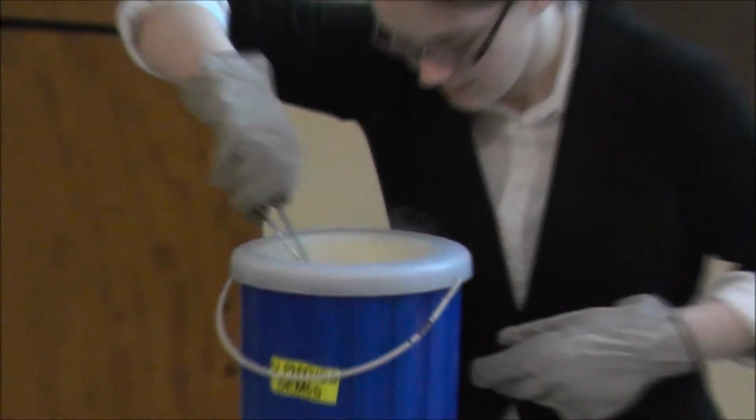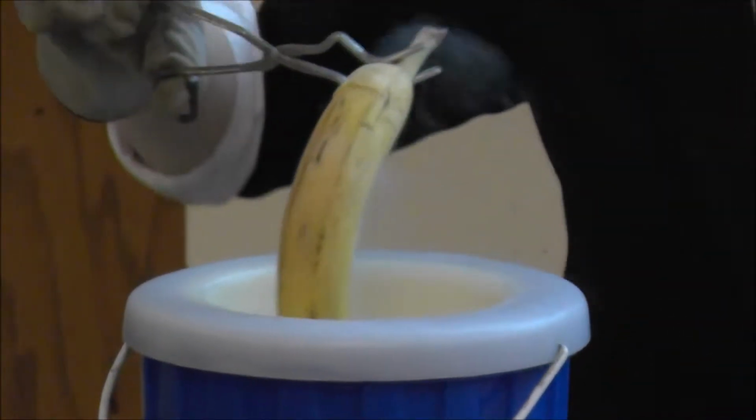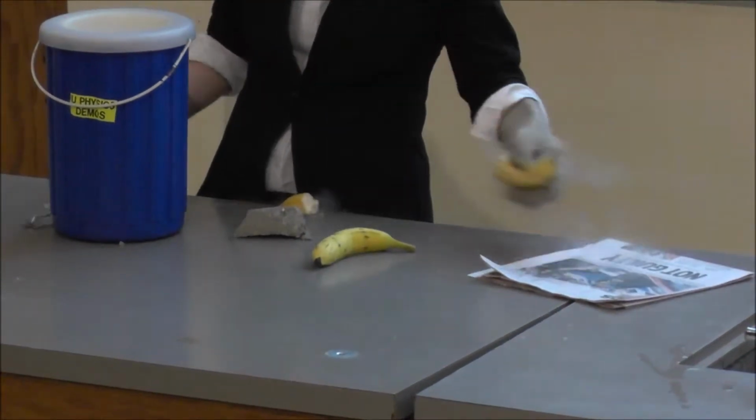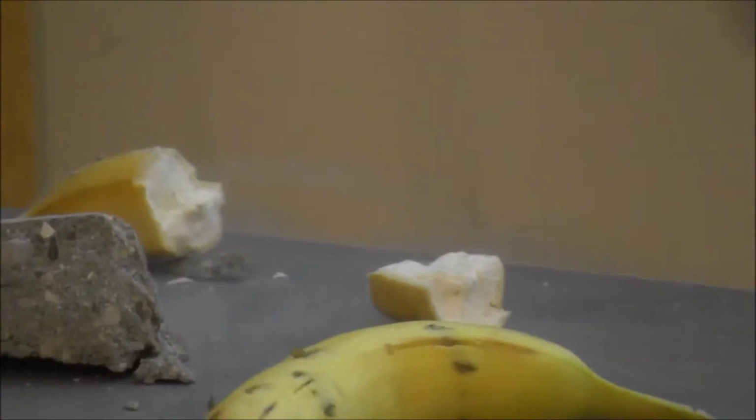However, if I take this banana that has been sitting in liquid nitrogen for a little while, so you brought your cold bananas. I did bring the cold banana. And I dropped the cold banana. But as you can see, it is very easy to crack and break.